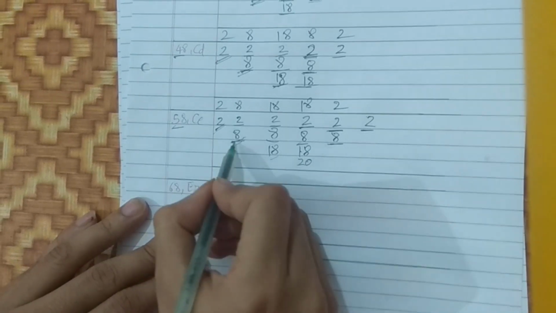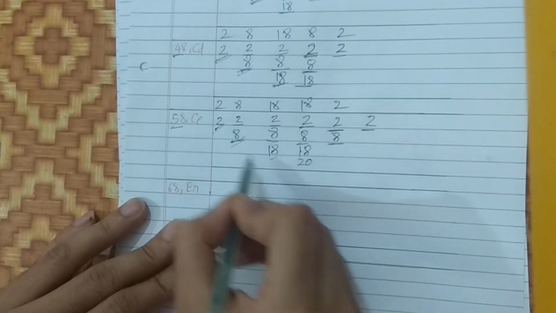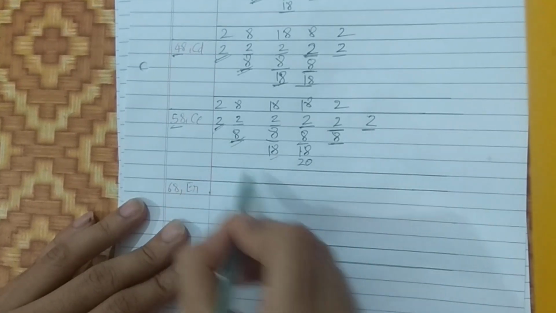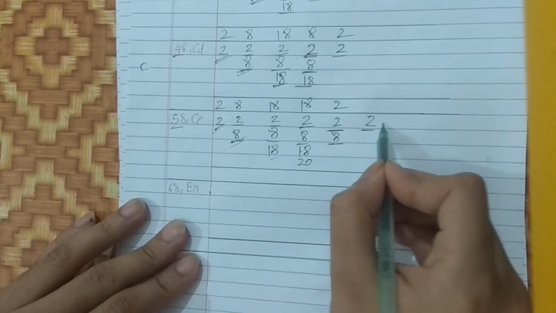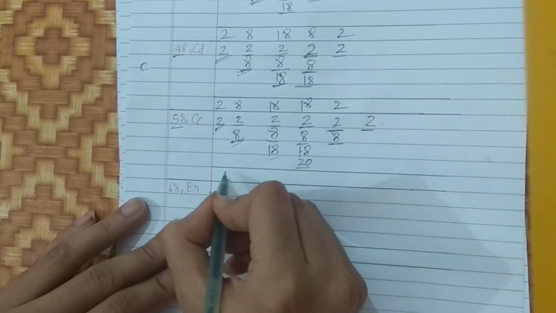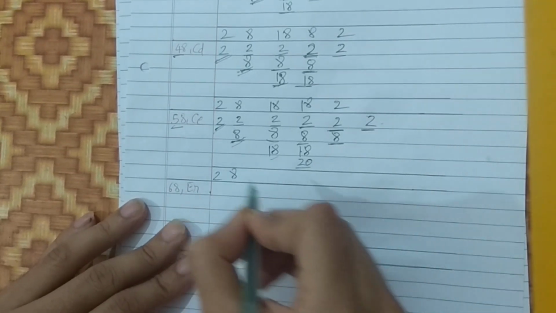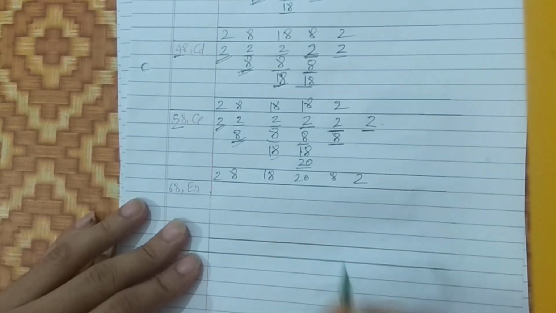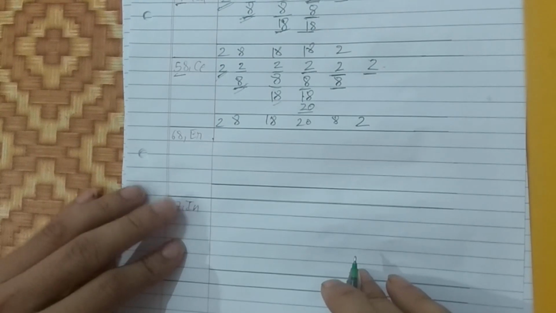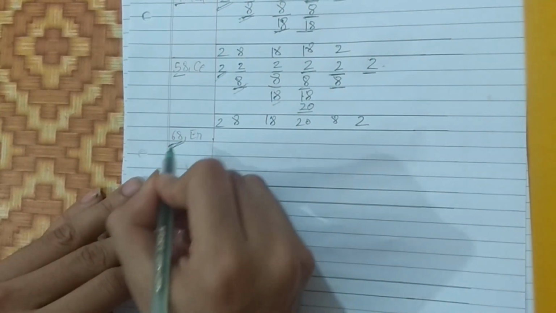Okay, so let's count the total number of electrons once again. 18, 28, 48, 56, 58. Okay, so the electronic configuration will be 2, 8, 18, 20, 8 and 2. In the next example it's 68.